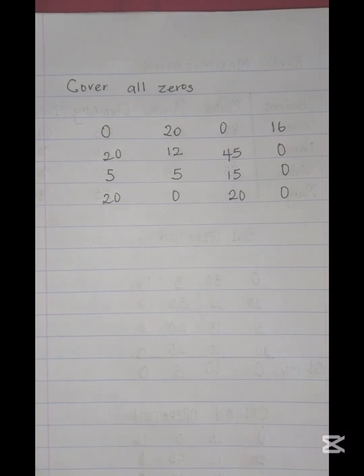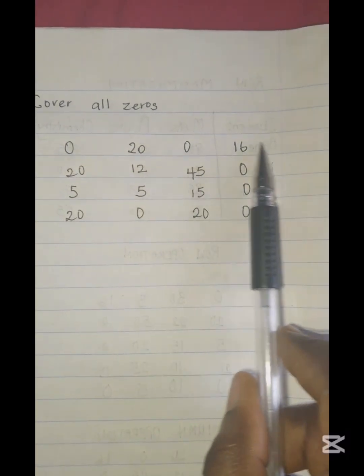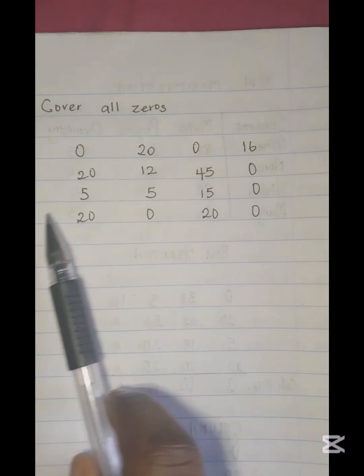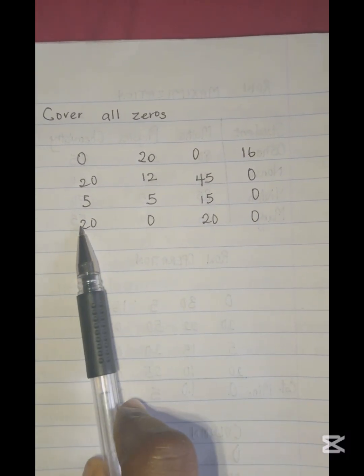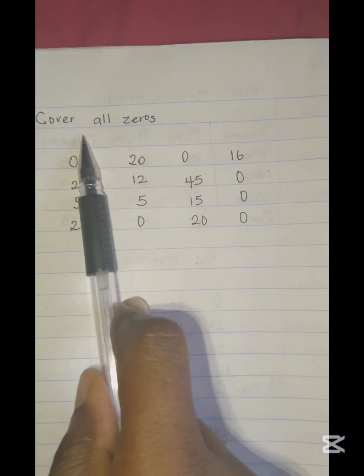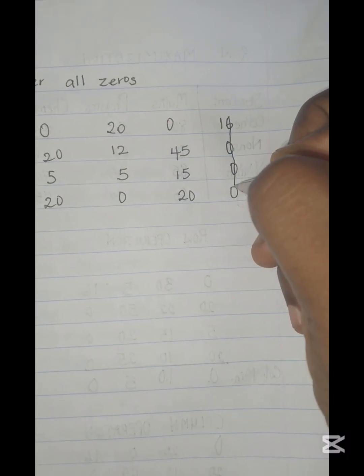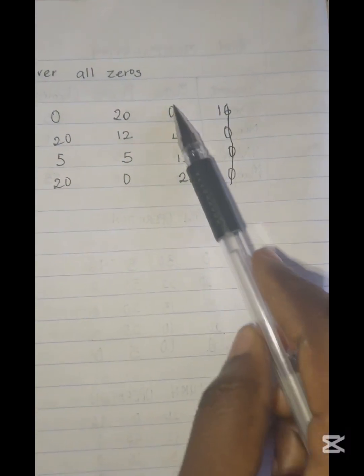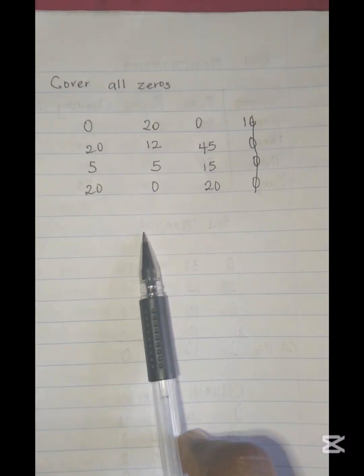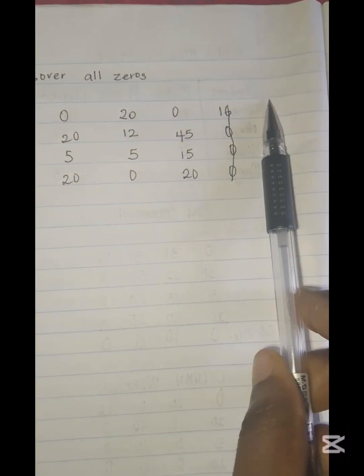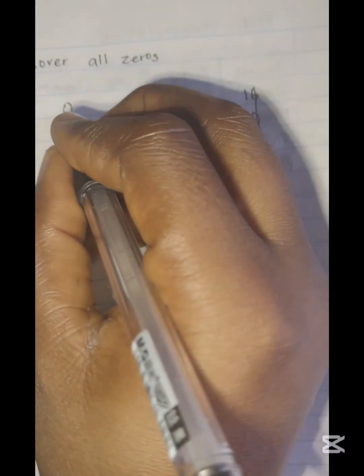And remember I told you in my previous video that you need to start with the column or row with the highest number of zeros. So we have to scan through. The first row has 2 zeros, the second one 1, the third one 1, and the last one has 2 zeros. We check for columns. These have 1, 1, 1, and 3. So we will draw a vertical line to cover the one with the highest zeros. Here we have 1, 1, and 1. And here we have 2 zeros, no zero, no zero, and 1. So we cover here.